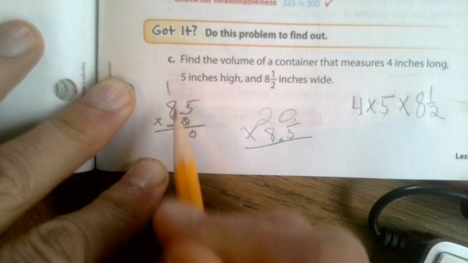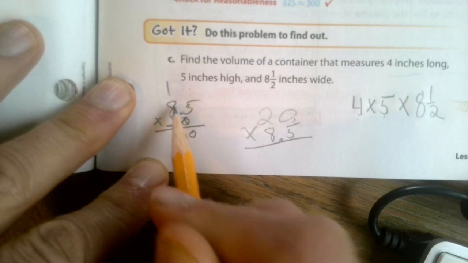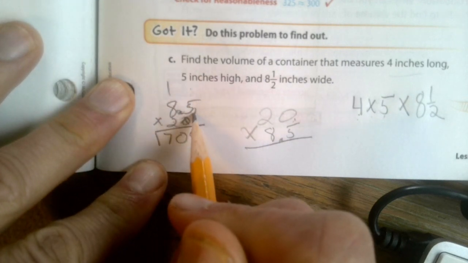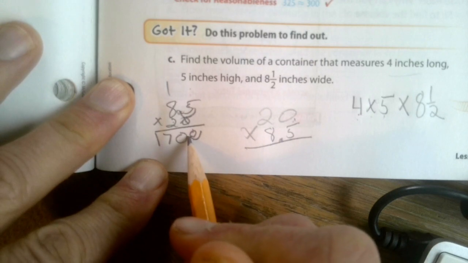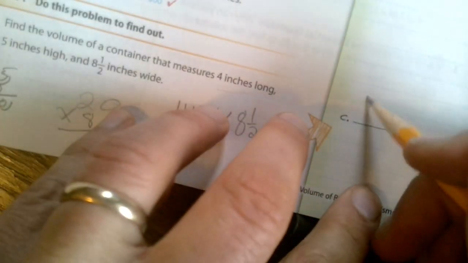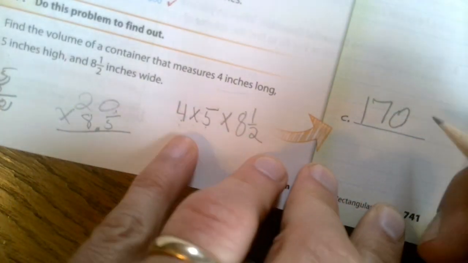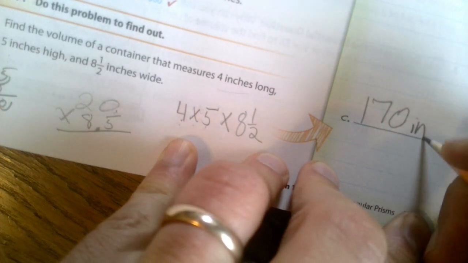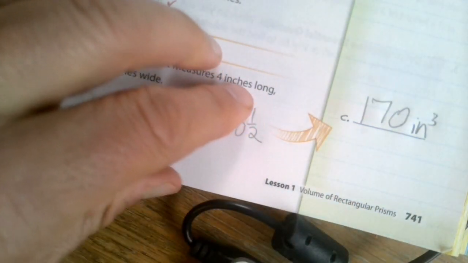2 times 5 is 10. 2 times 8 is 16, plus 1 is 17. And there's 1 decimal place in the problem, so there's 1 decimal place in the answer. And so the answer is 170. So I'll come over here, and you should have 170. And this is what? Inches, right? Inches cubed. Awesome.